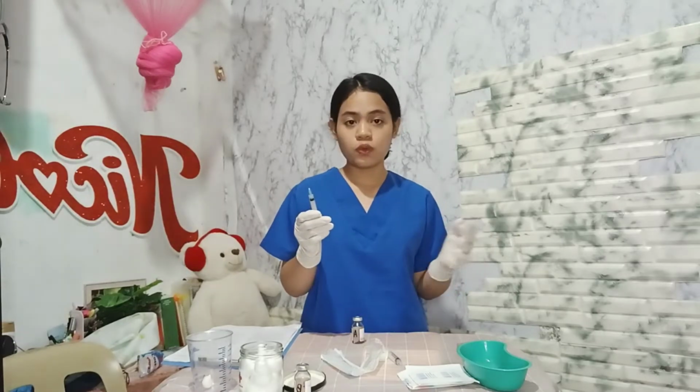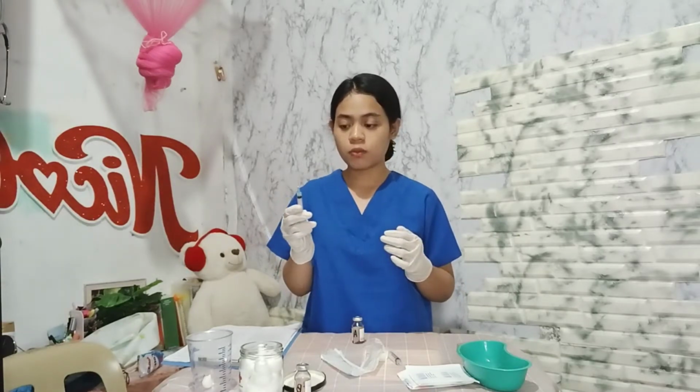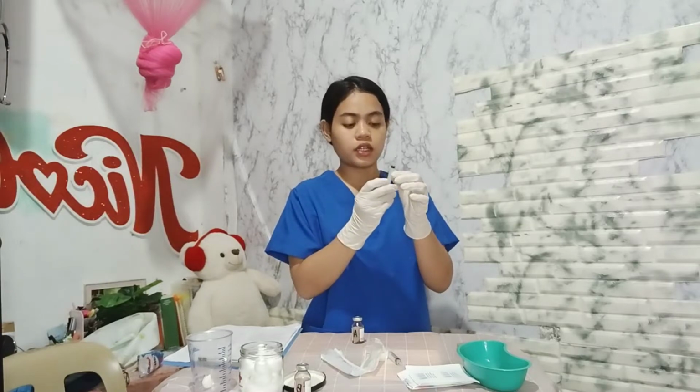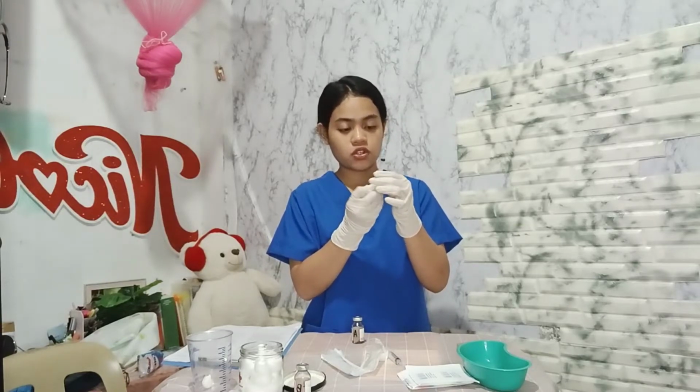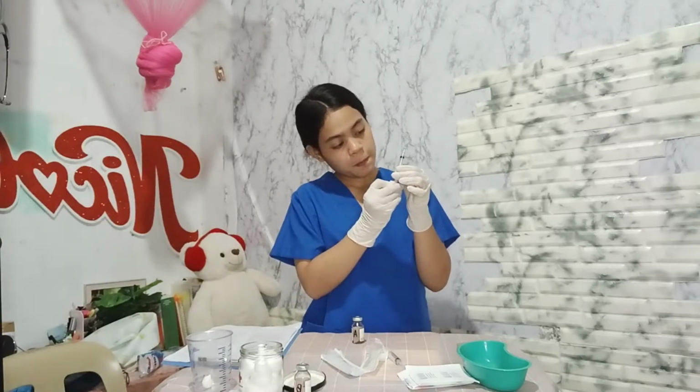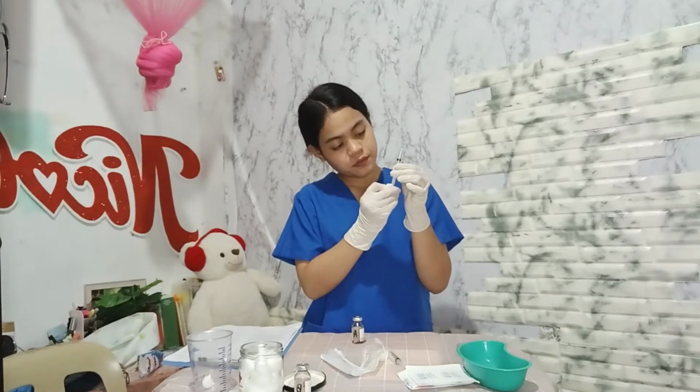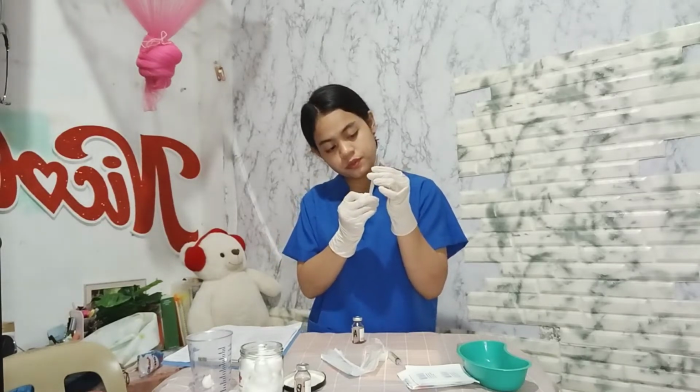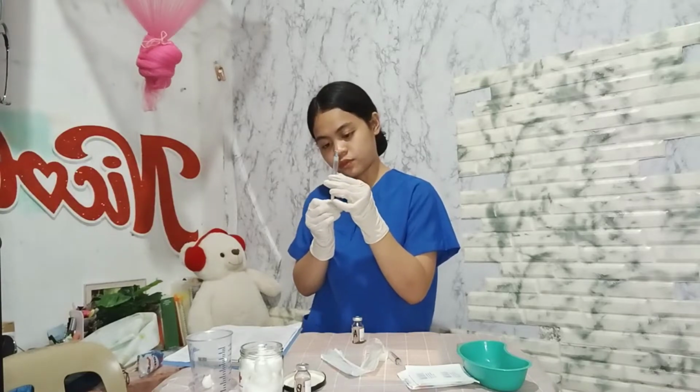We will need 3 ml of the antibiotic medication, so we will withdraw the air with the same amount of medication. Okay, this is already the 3 ml.